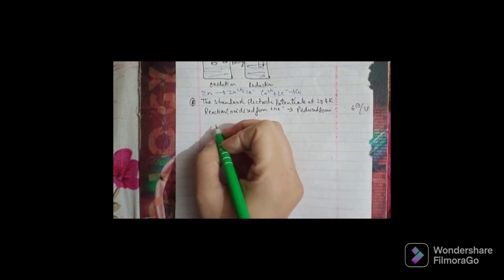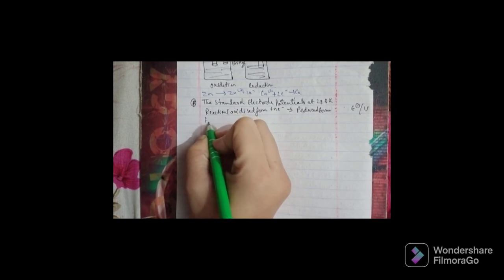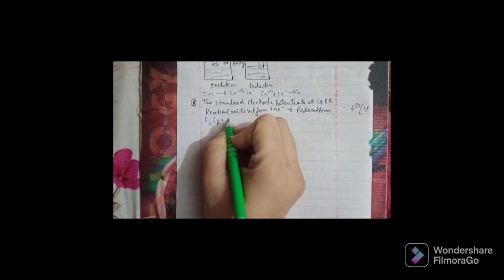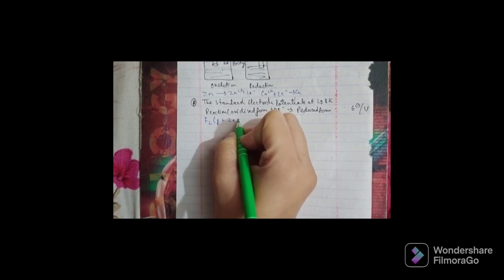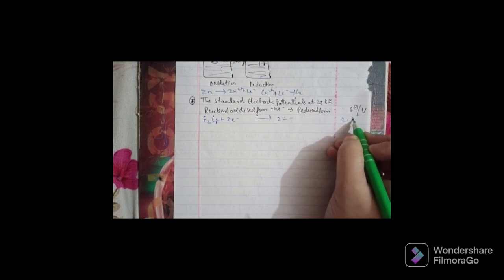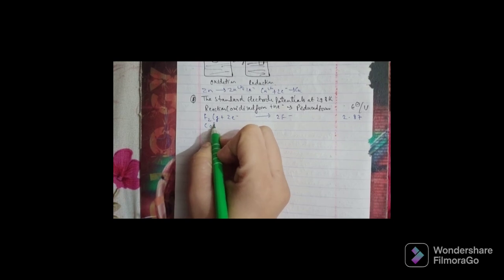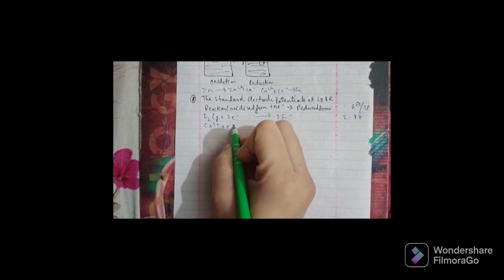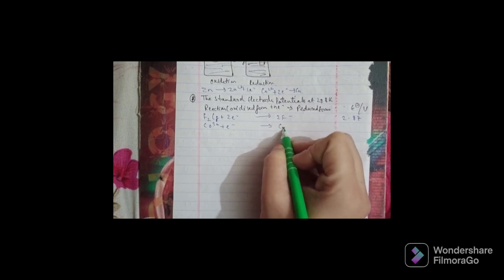So the first reaction we talk about here is F2 gas plus 2e minus, which will give you the reduced form, 2F minus, and this is 2.87. The other equation is Co3+ plus an electron will give you Co2+, and this is 1.81. You can just write it down one by one so that you will be able to know.